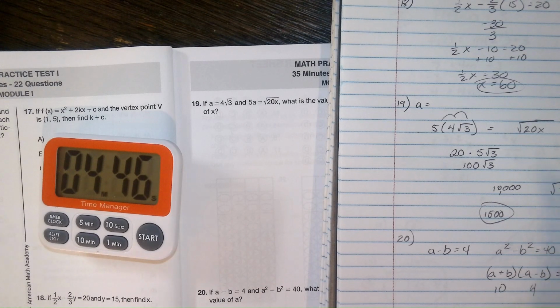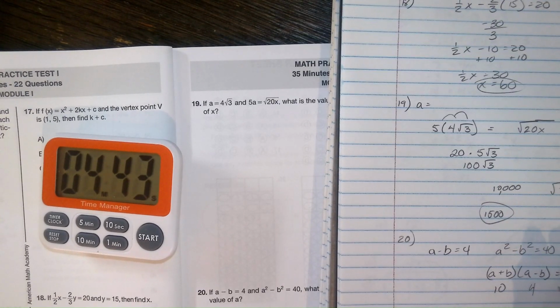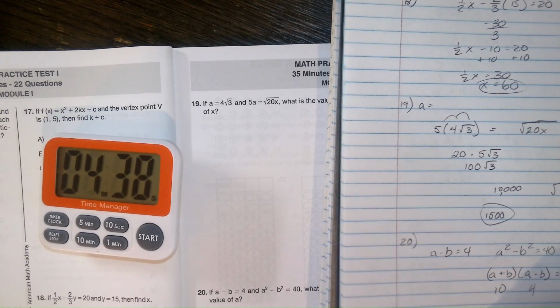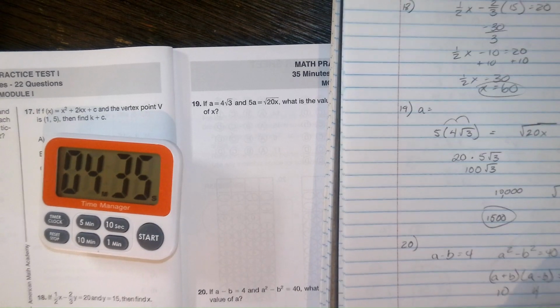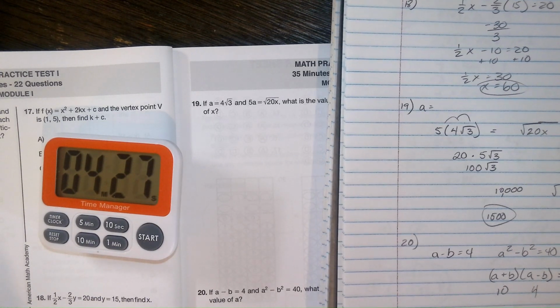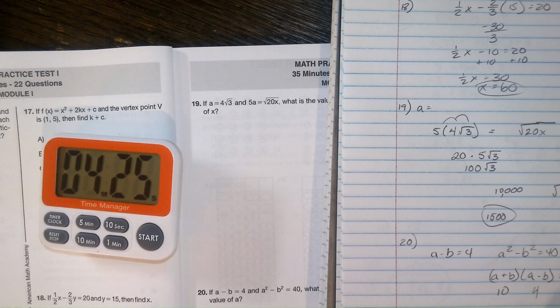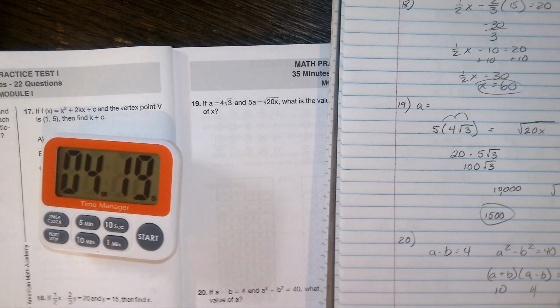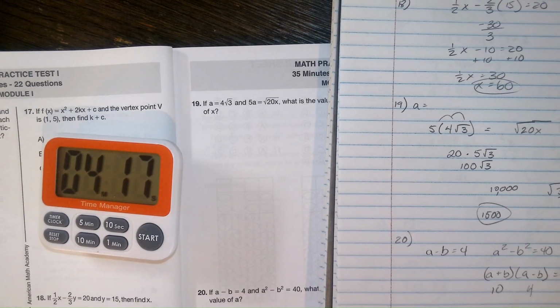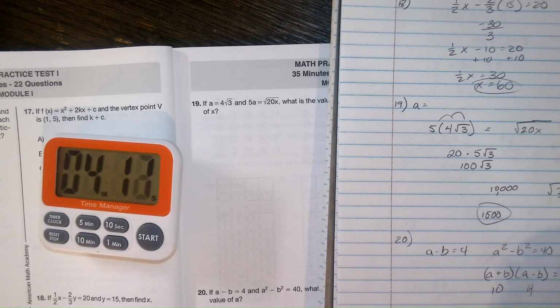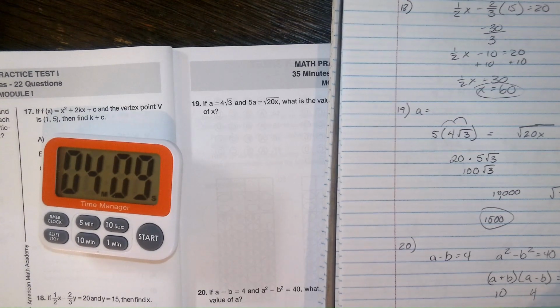But that doesn't give me what a is. a plus b is 10, and a minus b is 4. Then a equals 4 plus b, so 4 plus 2b equals 10. 10 minus 4 is 6, b equals 3. Which makes a equal to 7.